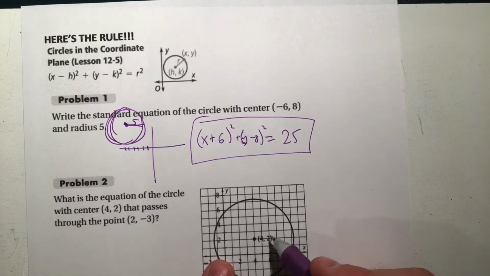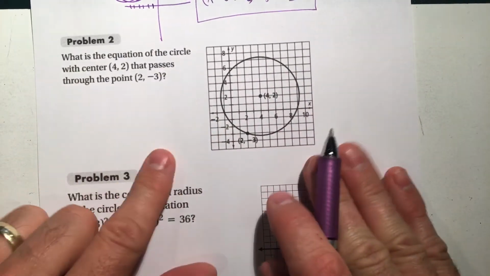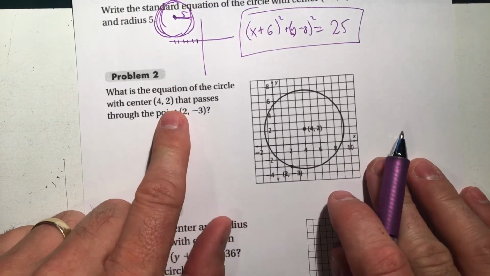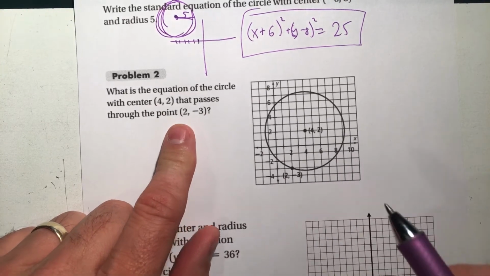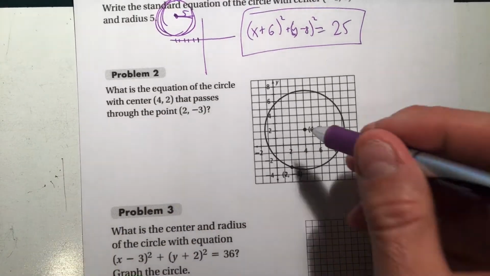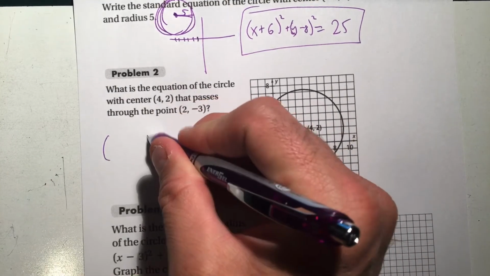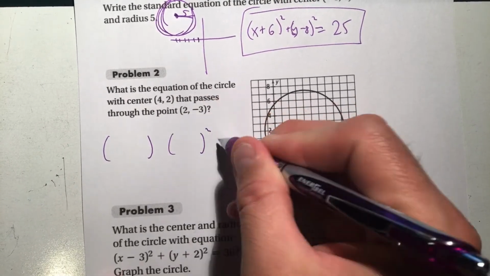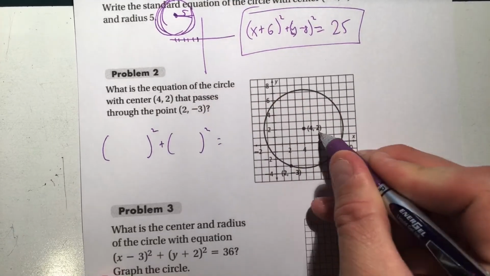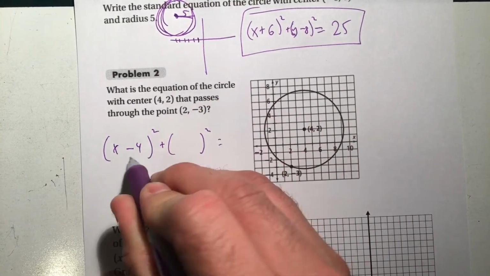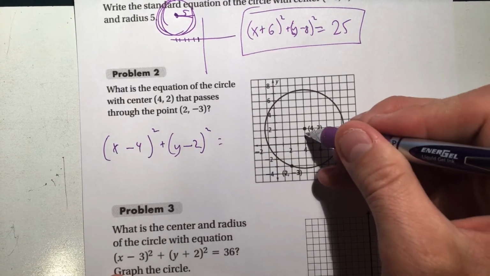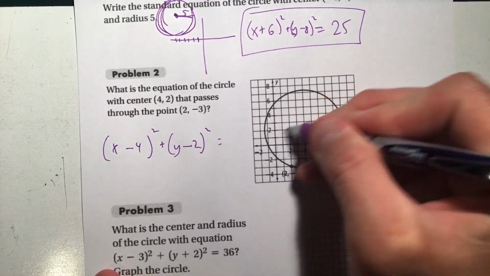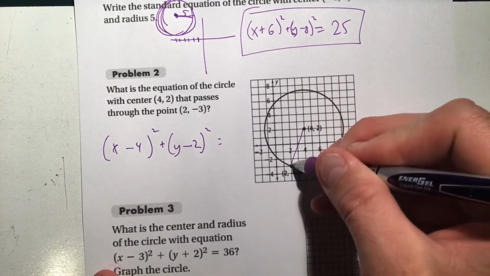This one, what is the equation of the circle with center 4, 2 that passes through 2, negative 3? You're going to get a bonus problem on your worksheet that's like this. First of all, I know that if I've got 4, 2, it went right 4, so it's opposite. It went up 2, so it's opposite. But the radius isn't given, so maybe I can do this.